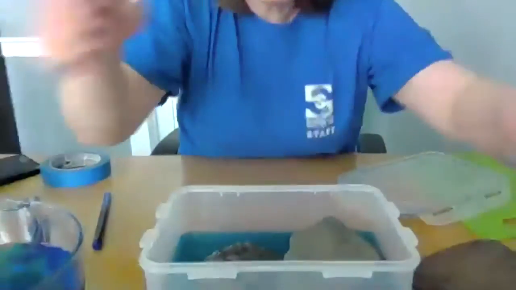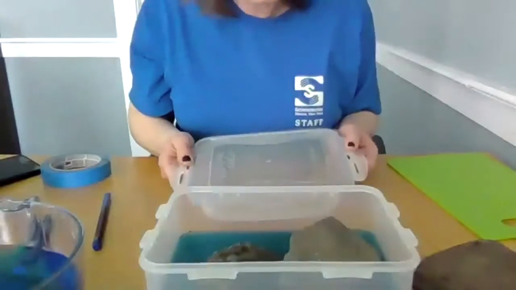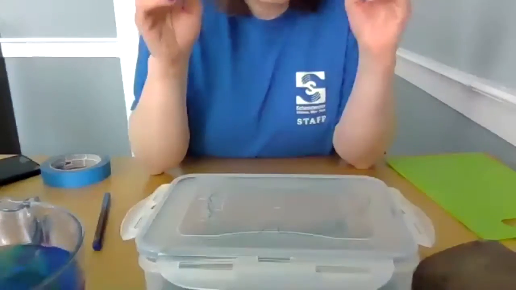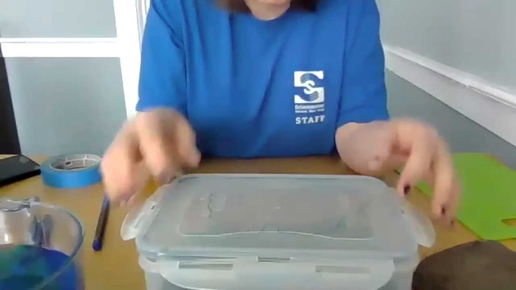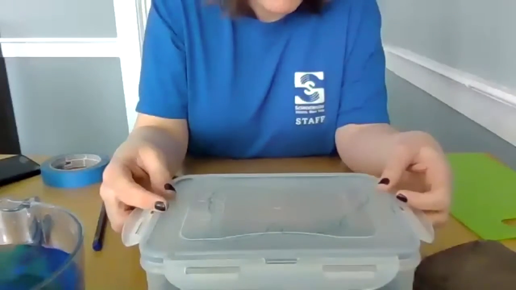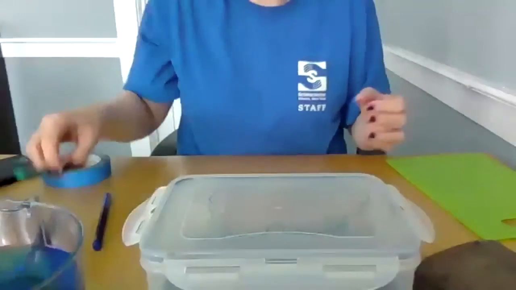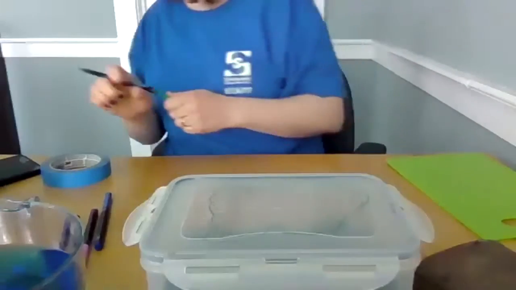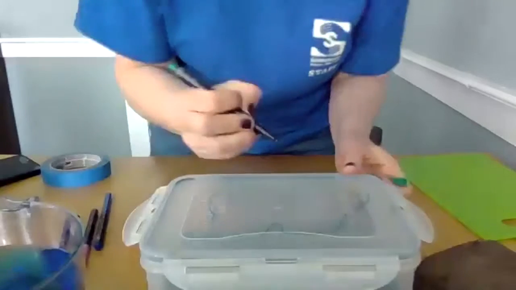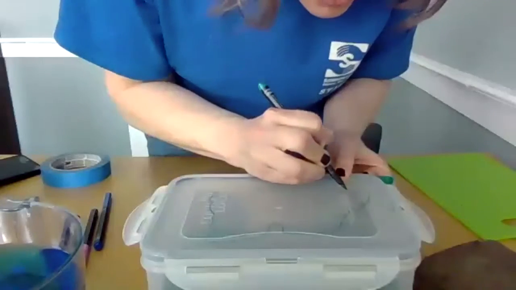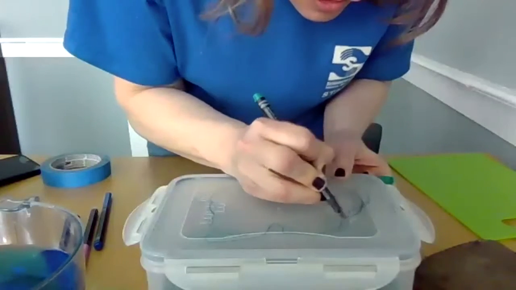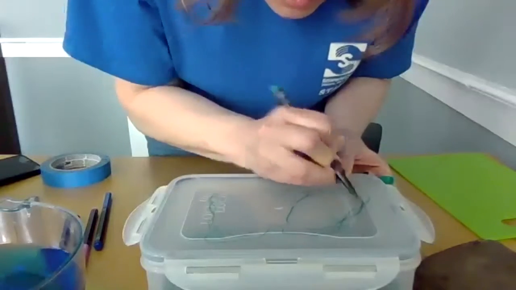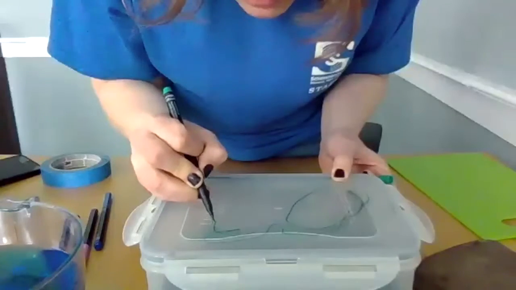Okay, now we can add another line to our map. So we can make another line that shows where the land meets the ocean. So where the edge of our rocks are touching the water, we can make another line. I'm going to use this green pen again because a green pen showed up really well. Okay. So if you stand over the edge, you can sort of see where your island meets your ocean.